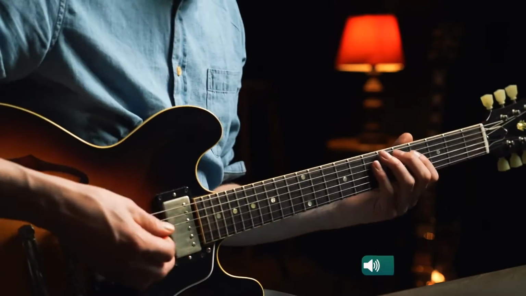So we stick to D pentatonic mostly, and then when the G minor happens, let's jump to the G minor pentatonic scale. It sounds like this. D major pentatonic.